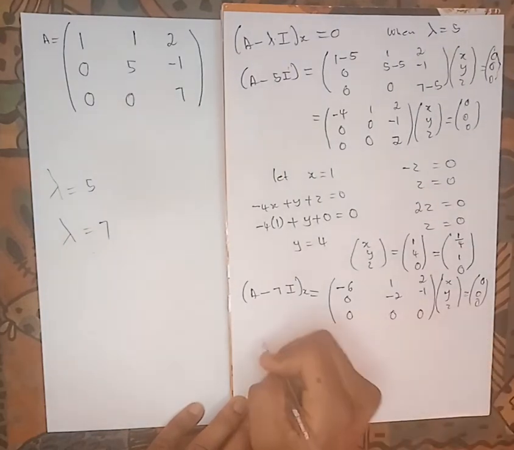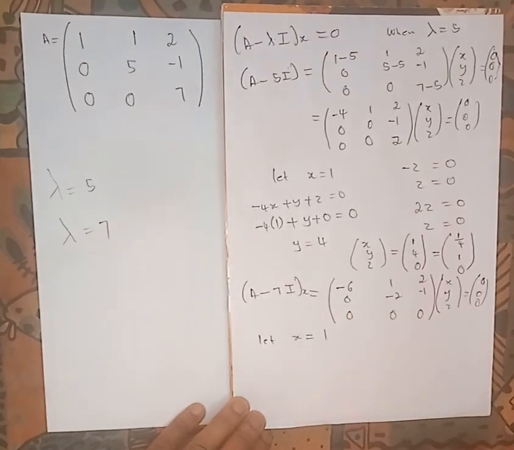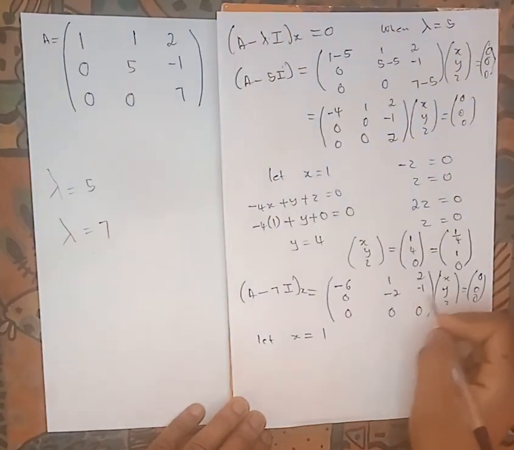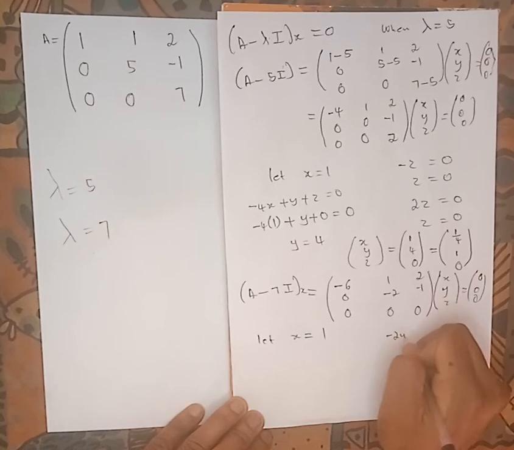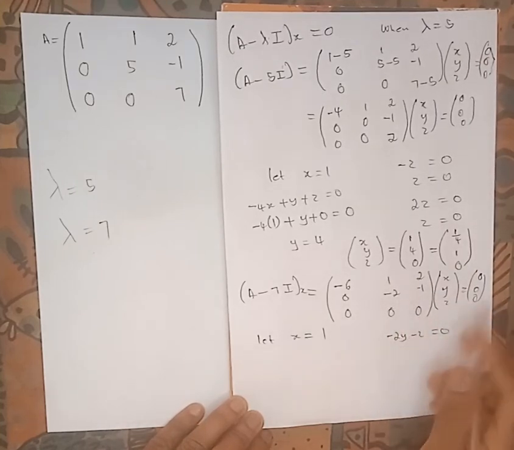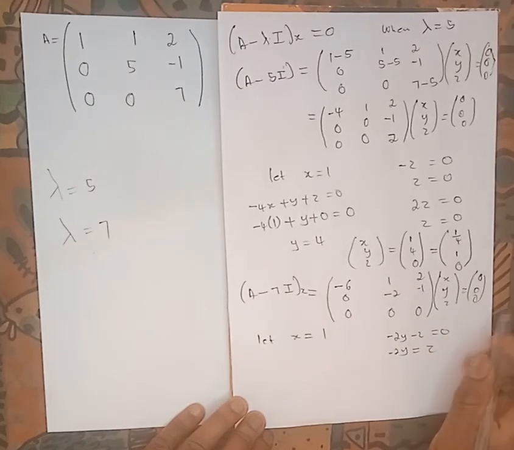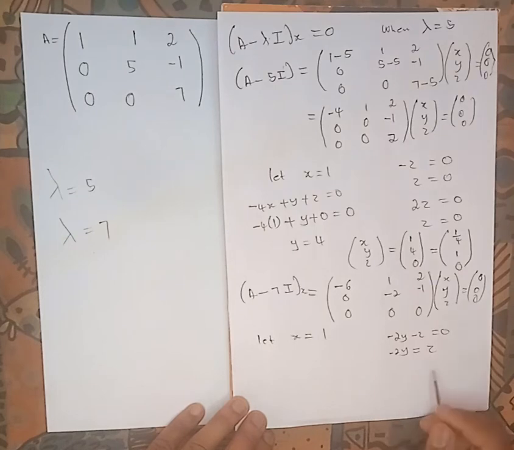So we will let x be equal to 1 as usual. But from this statement, we can see that 2y minus z equals 0, even from this one. So minus 2y equals z. So I can substitute here.